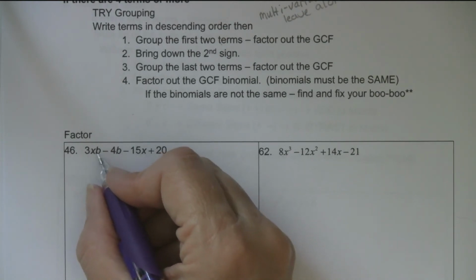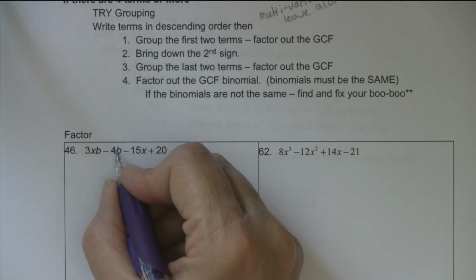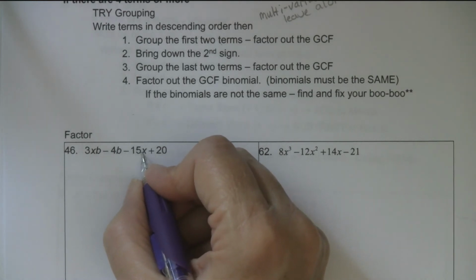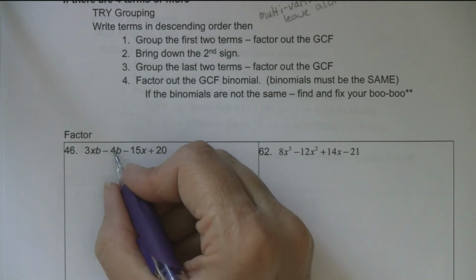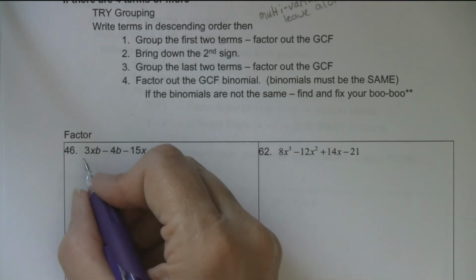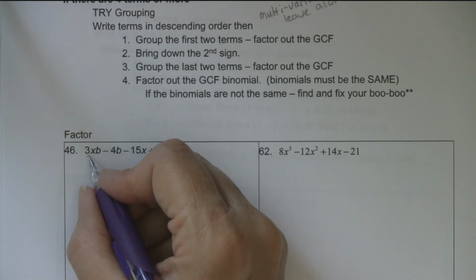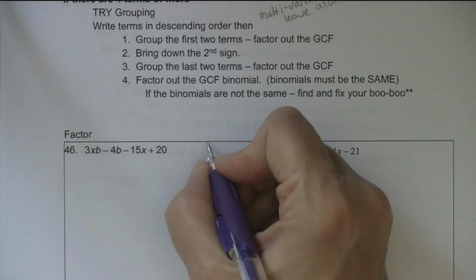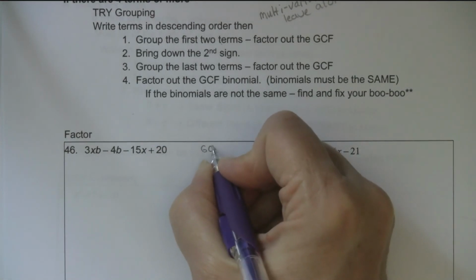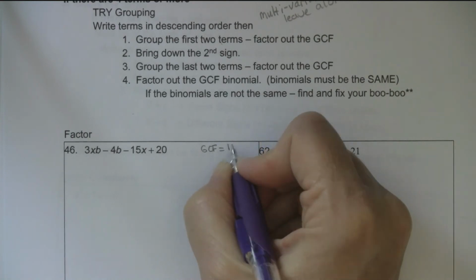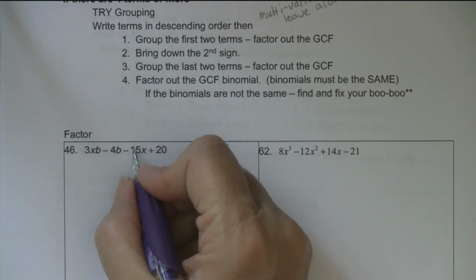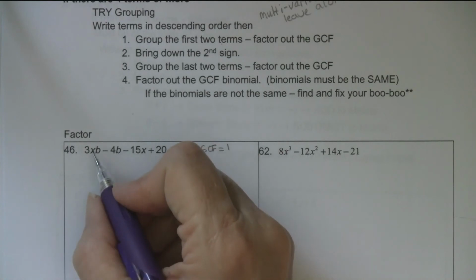And 3 does not go evenly into 4. And it doesn't matter if 3 goes into 15 or 20 because it didn't go into 4. So they don't have 3 in common. The only thing that divides evenly into 3 is 1, right? So I'm thinking about the greatest common factor here. And 1 so far, right? Because 1 goes into everything. So I'm for sure going to say yes to that.